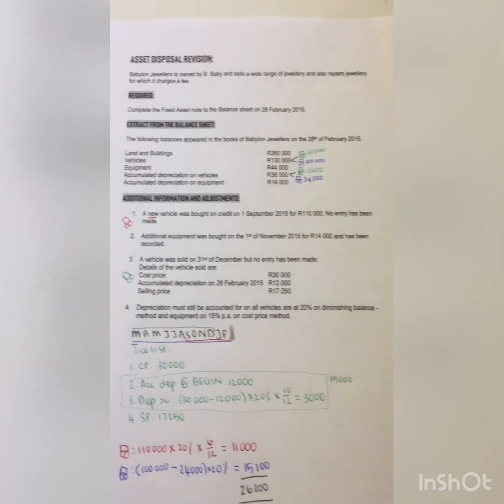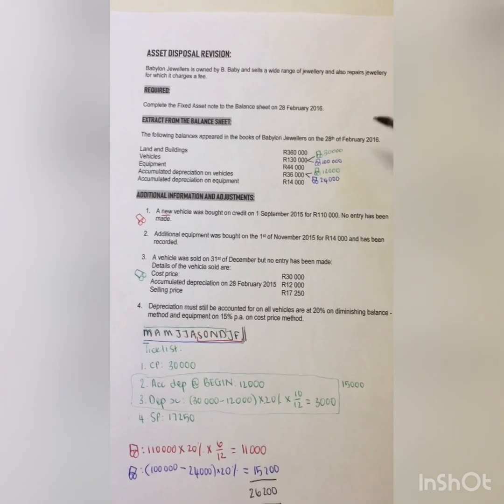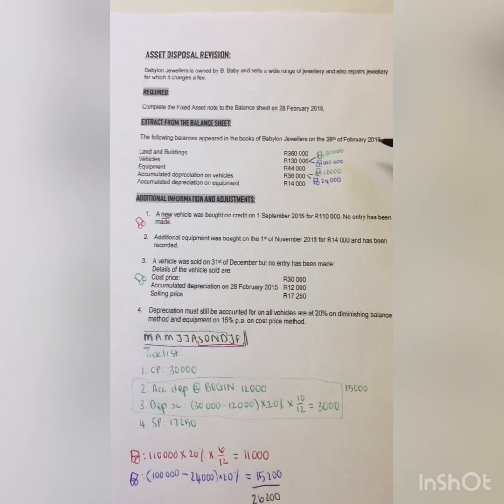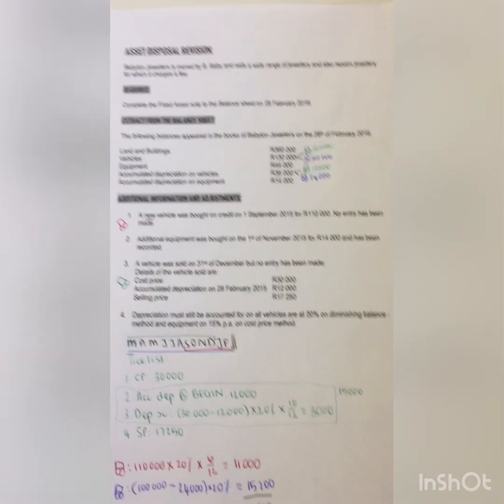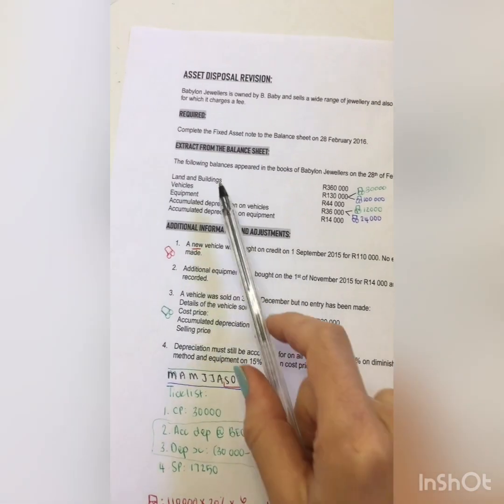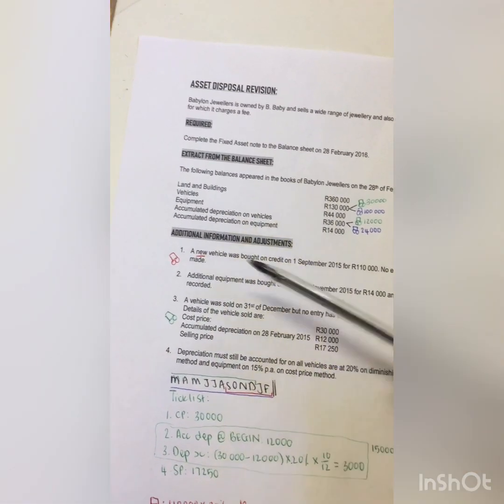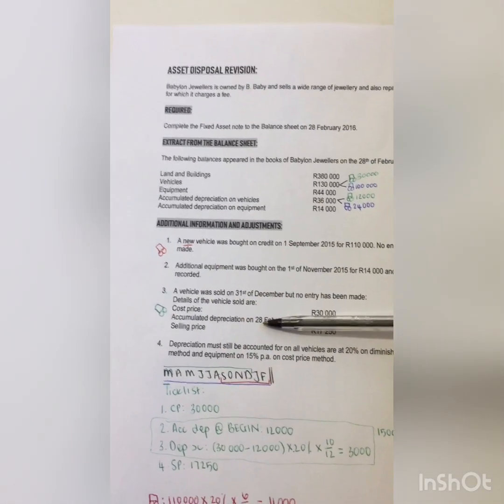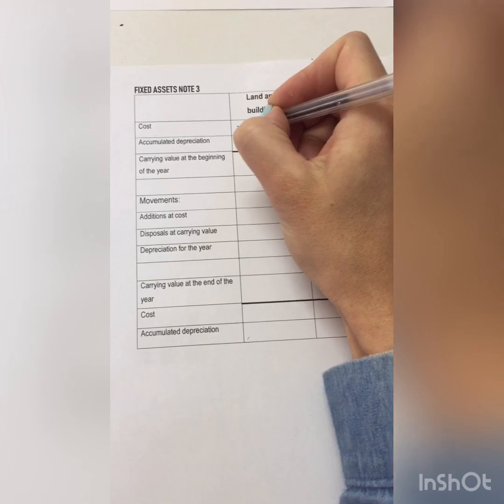Right, so if we have our fixed asset note, I'm going to go back to all my calculations and my question. They could just as well have asked you to do all of this and only enter it in the fixed asset note without the T accounts. Your calculations will stay the same. So let's start with the easy one, which is land and buildings, 360. I didn't have anything with land and buildings, so I'm just going to enter the cost of 360 in there.